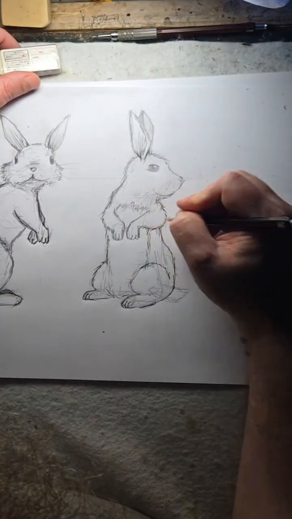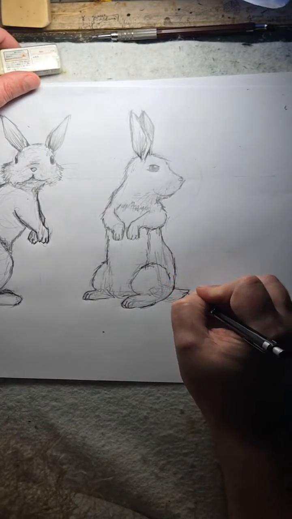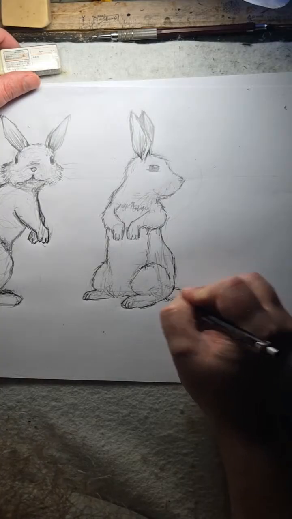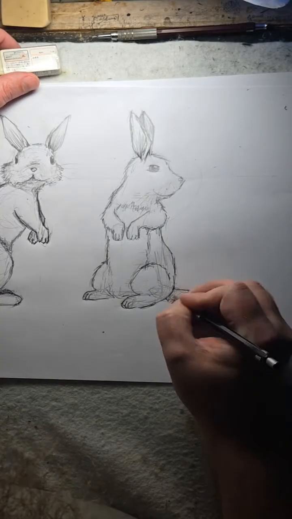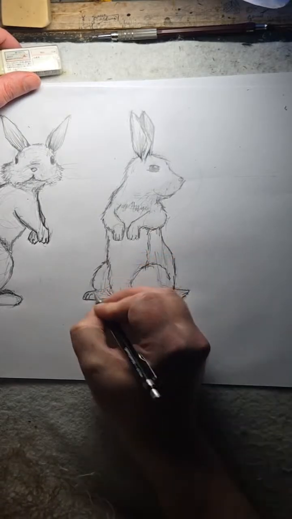Give it a little shadow. Get the tail in there.